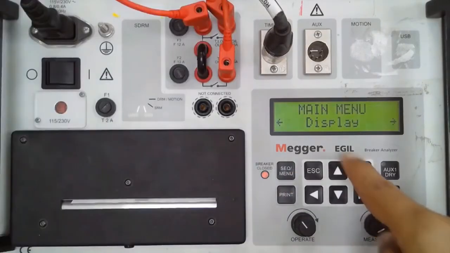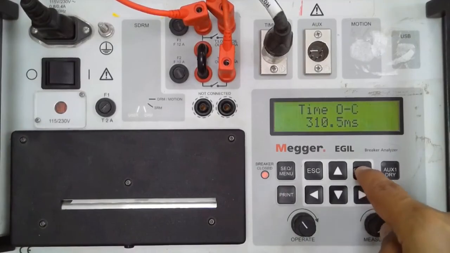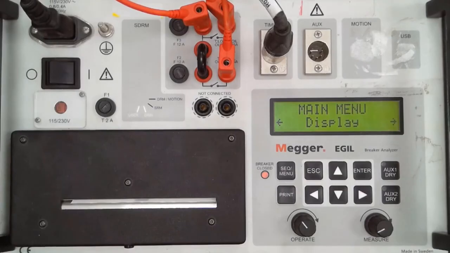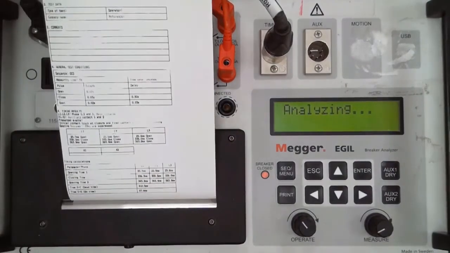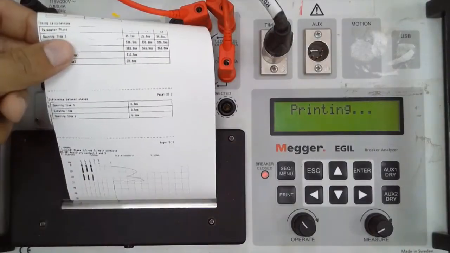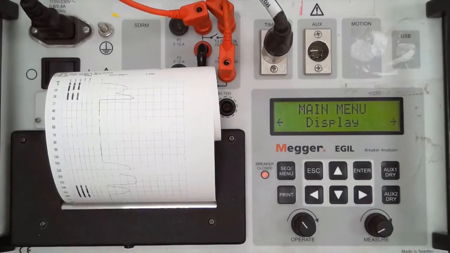And I can also go to the display menu here and start to see my test results. However, we will see together in the next video, as I promised you, how I can read the test results or the printout results that come from the device. Now I will start printing. All right then. And with that, we can say we have completed the circuit breaker timing test.